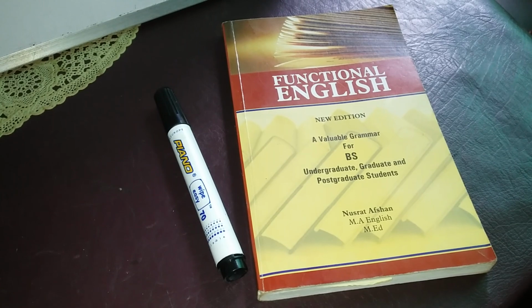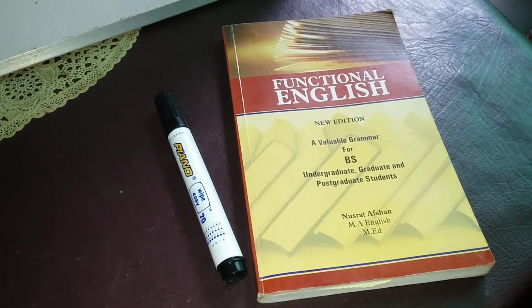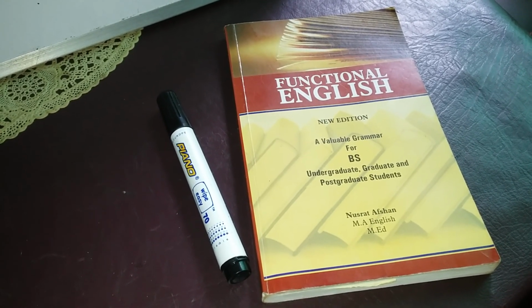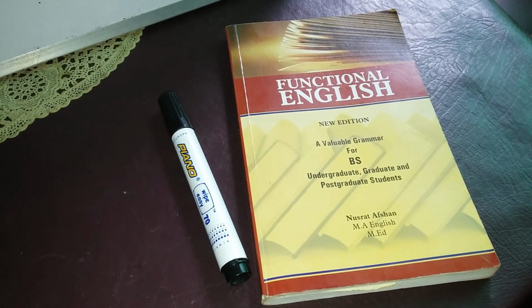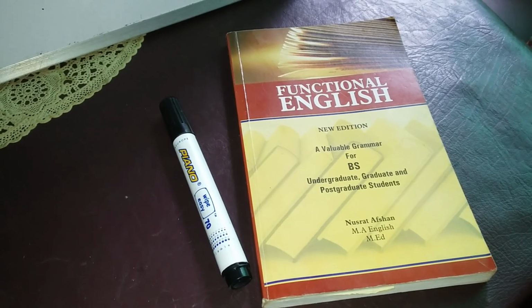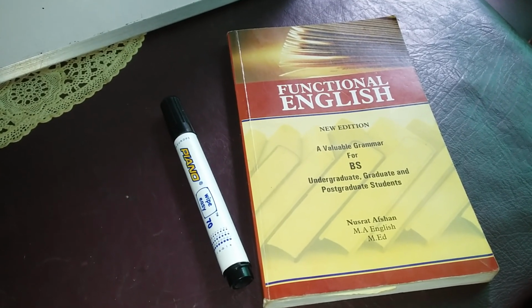Today I am again in front of you with a new lesson, and this lesson is about the use of comparatives, that how comparatives can be used in different types of sentences. So let's start our lesson.